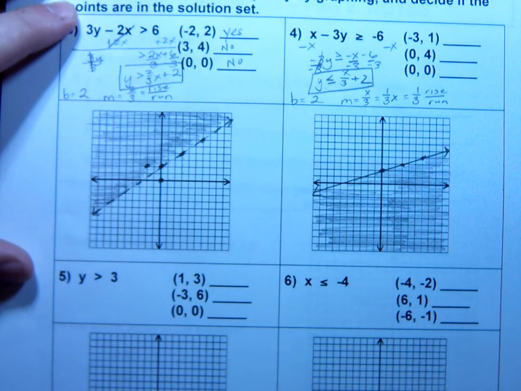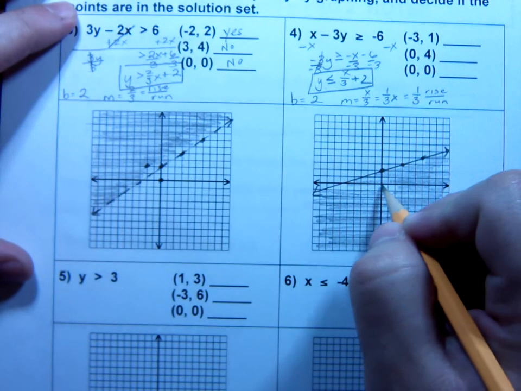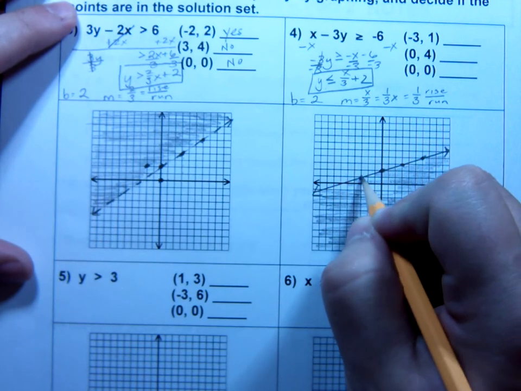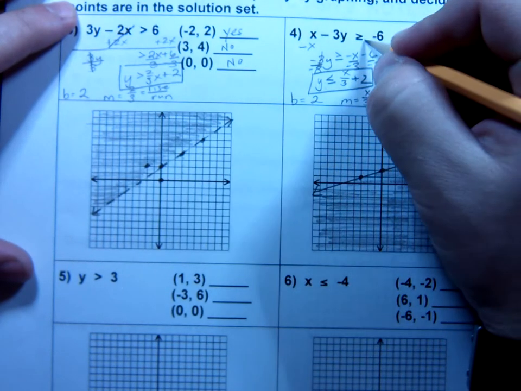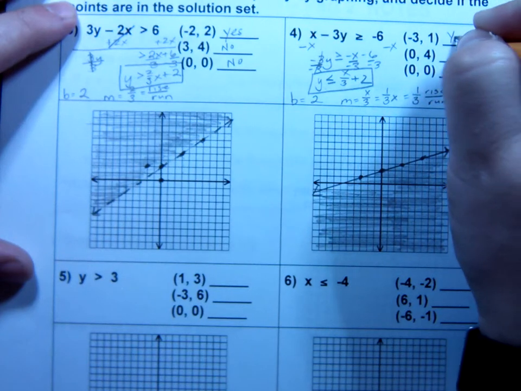Okay, and then I need to plot these points to see if they are in the solution. So go over negative 3: 1, 2, 3, and up 1. Okay, that point is on the line. Is that part of our solution? In this case, because it's equal to, it is part of our solution. So we would say yes.